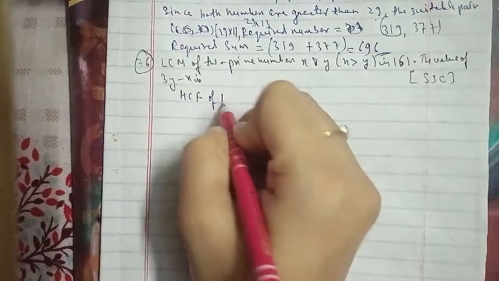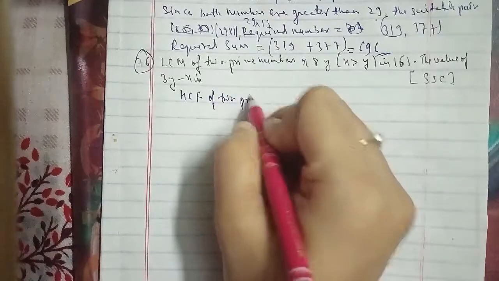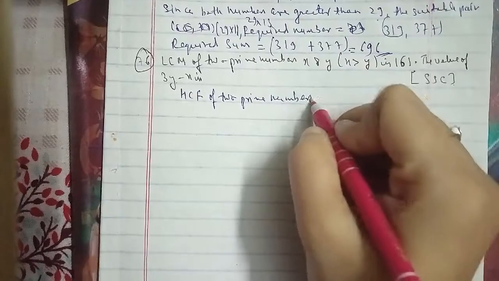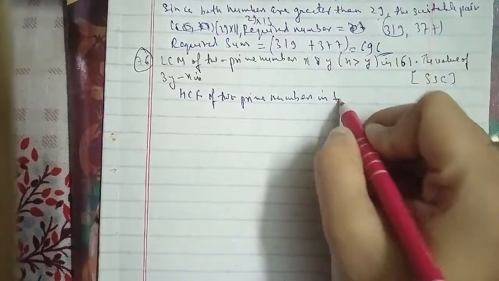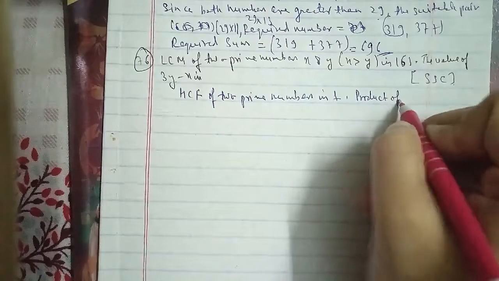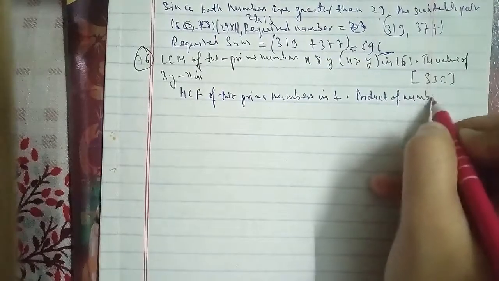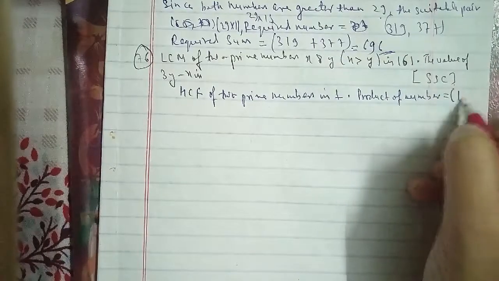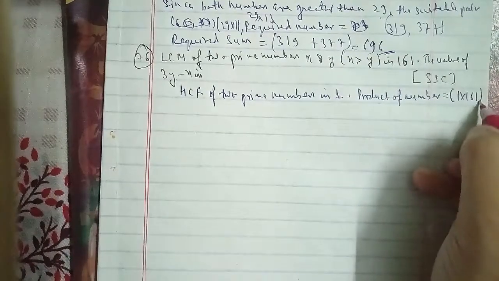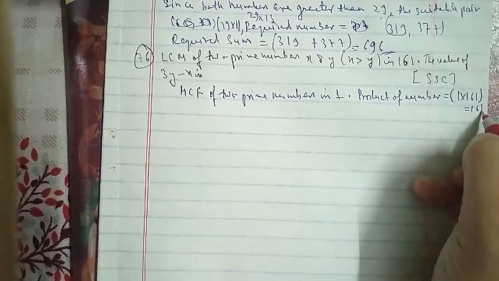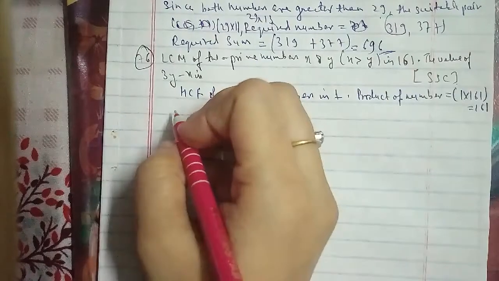The HCF of two prime numbers is 1. Product of numbers equals 1 into 161, which is equal to 161.